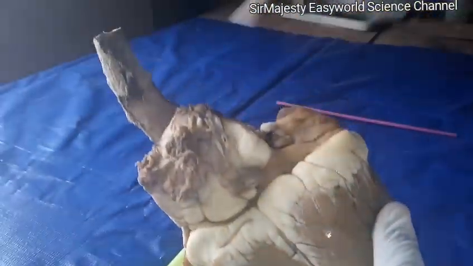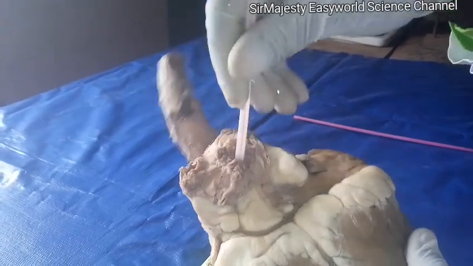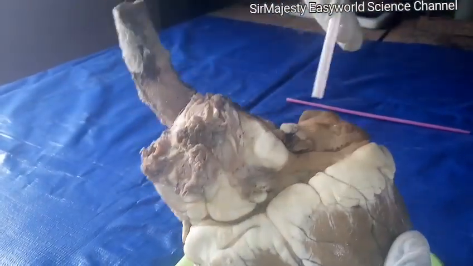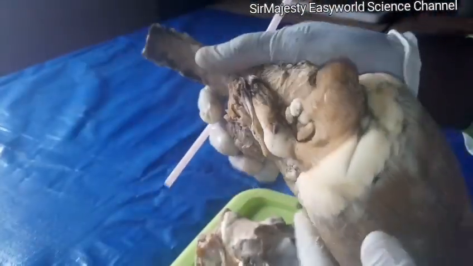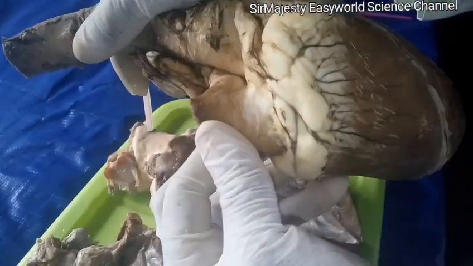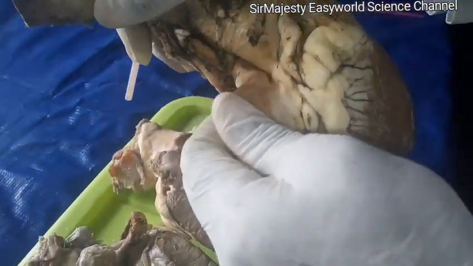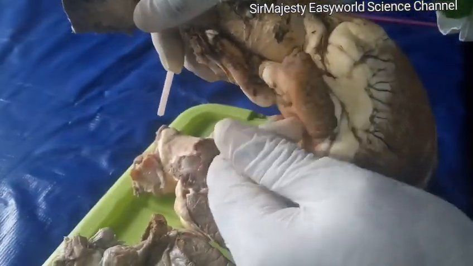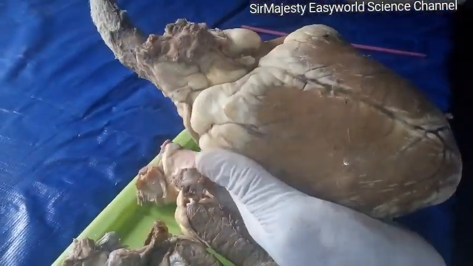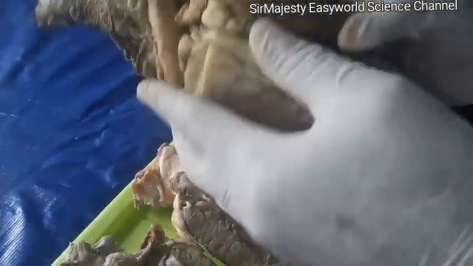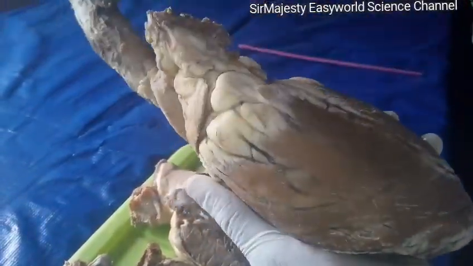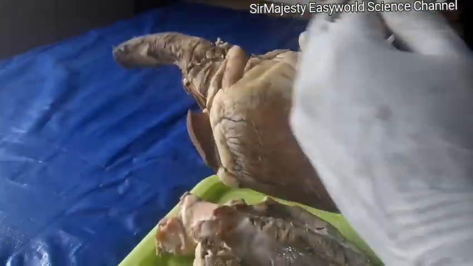Up here, this is the auricle, and here also an auricle. They are called auricles because of this ear-like shaped structure. You can also call them atria. Ventricles are larger and thicker than the auricles.